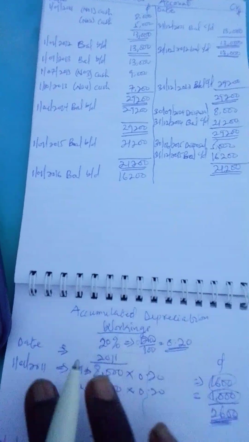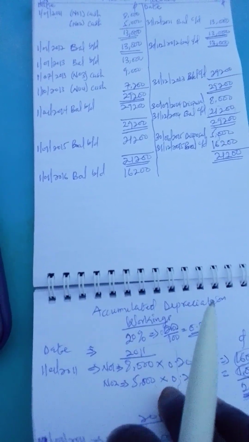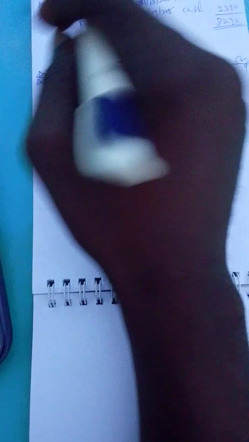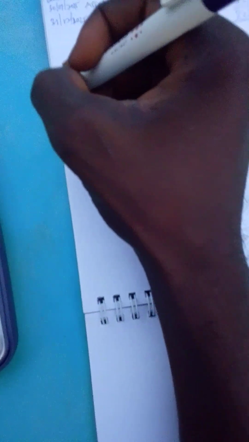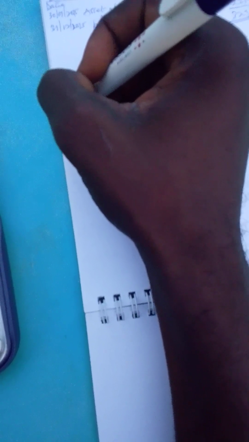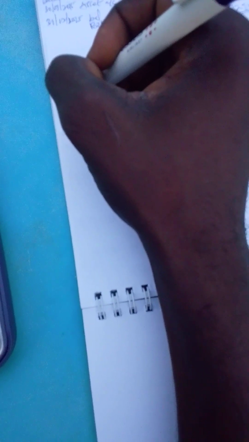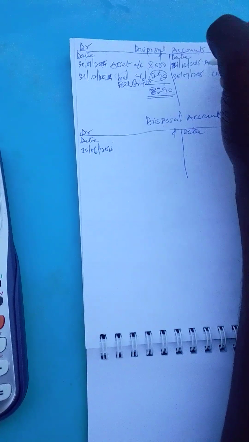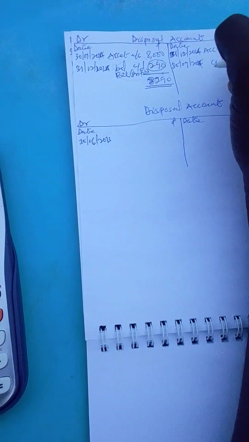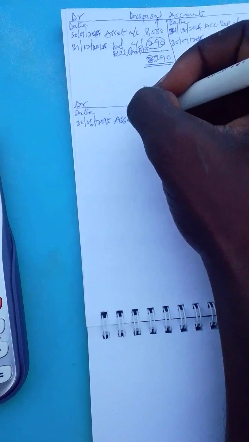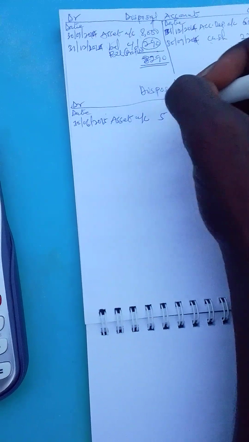Disposal. So we have to debit the disposal account in the name of what? Assets, like the way we did the other one. So the asset was also disposed of on 30th June 2015. Okay, so this one is 2015 and the other one is 2014. So asset account, which was 5,000.